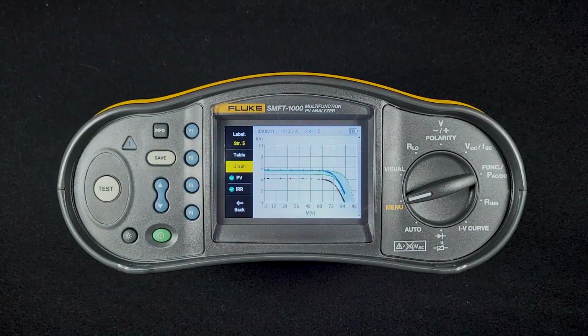In the graph, the blue line is the STC readings, that is the measured data. The black line converted to what it would be if it was under standard test conditions. And that green bar in the middle is actually the plus minus 5% of the nominal readings.